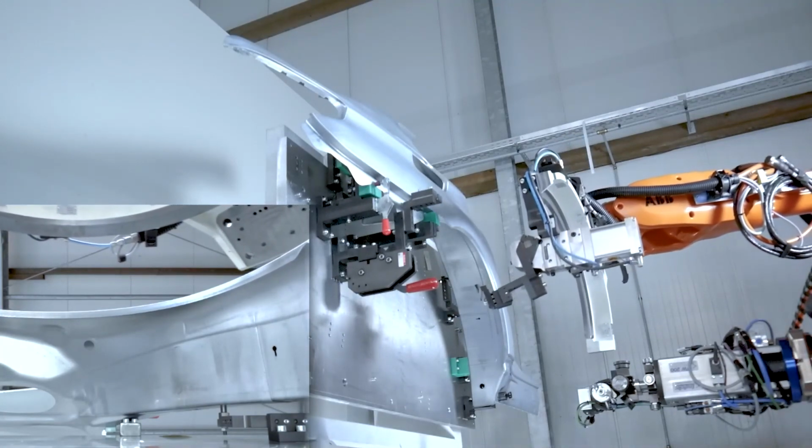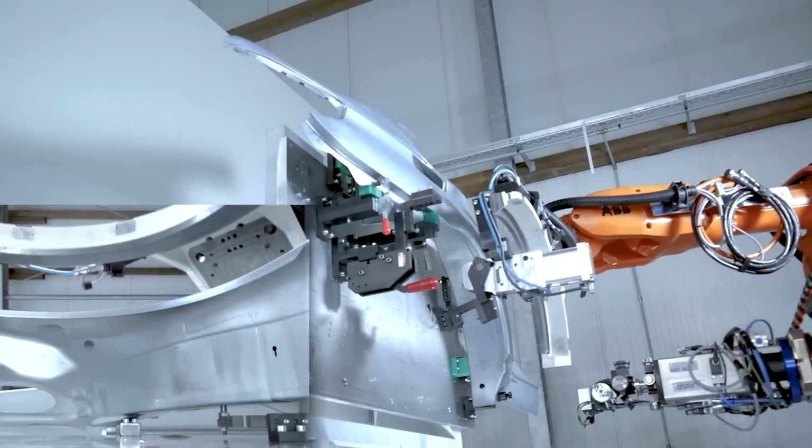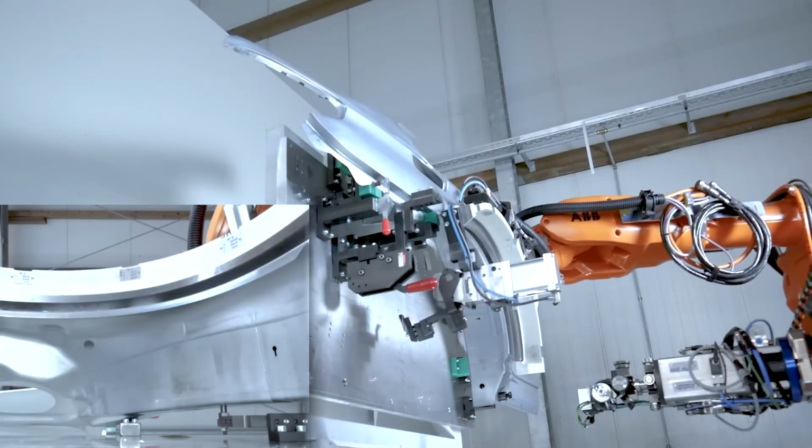Now continue on the hemming bed robot and teach the optimal aligning position of the hemming bed on the car body.